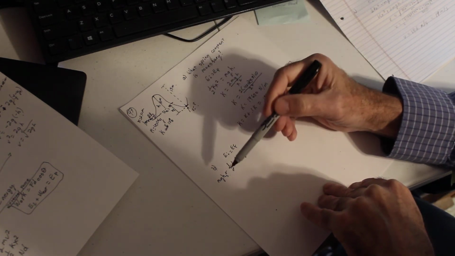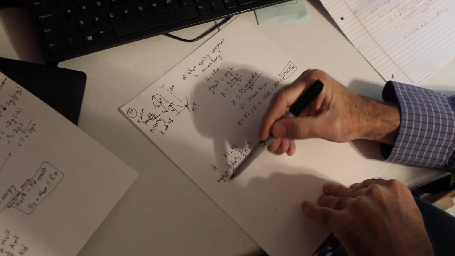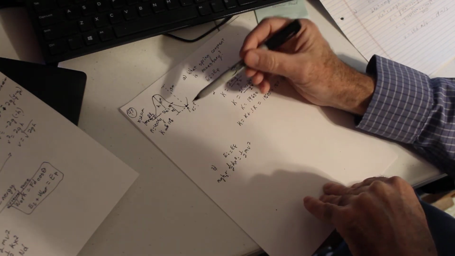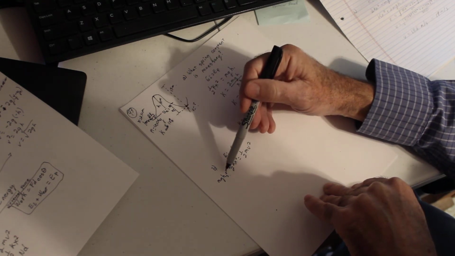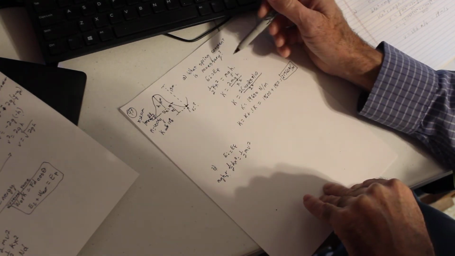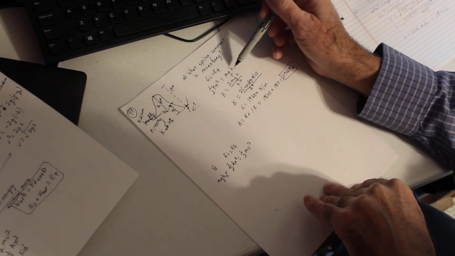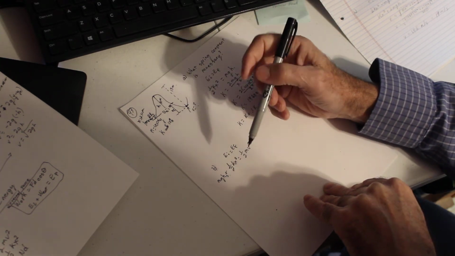Now the tricky thing here was making sure you put the gravitational potential on the right side of the equation. Remember, we're starting uphill going down, you put it on the initial side. If you're going the other way, you put it on the final side. That's why it was on the final side here, the initial side here.